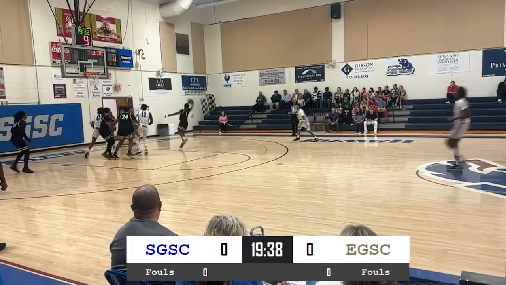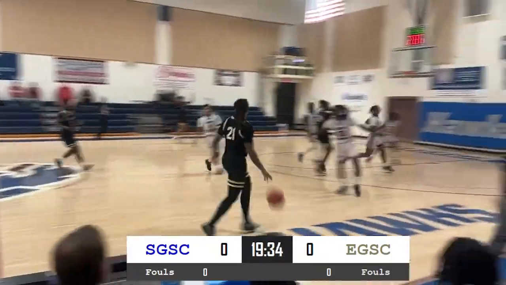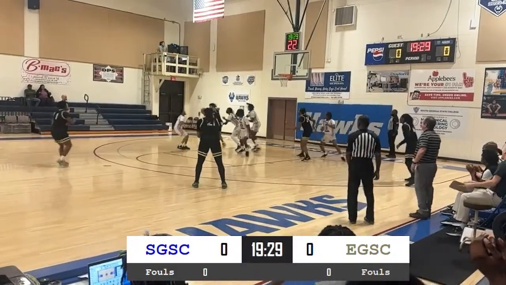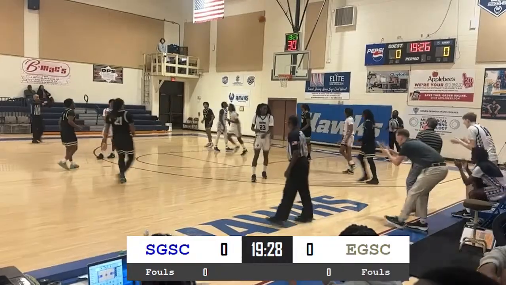AP, tough jumper. It's up. It doesn't go. Rebound here for East Georgia State. It's Zaquan Grant running the floor. Pass to Jalen Harris. Switch to the corner. Drive inside. Hop step travel called here against East Georgia State.